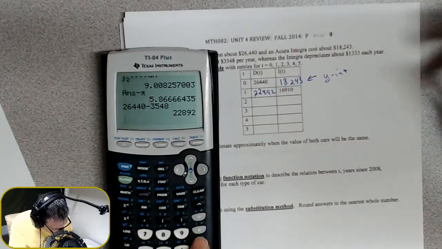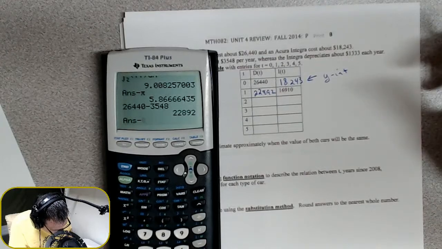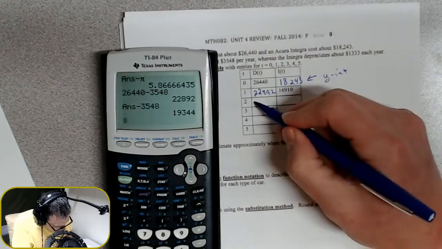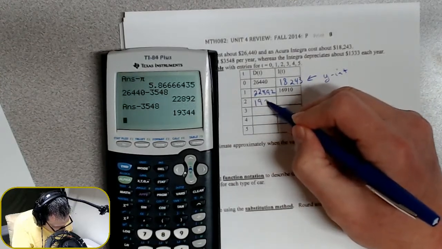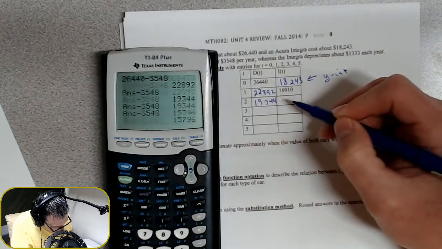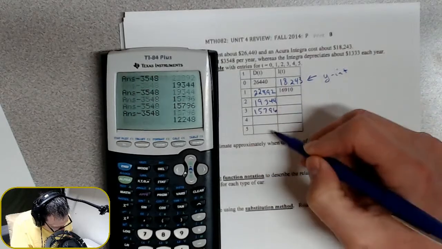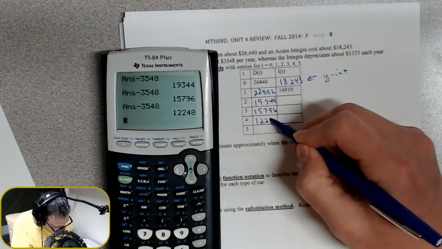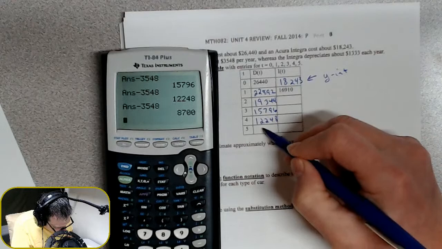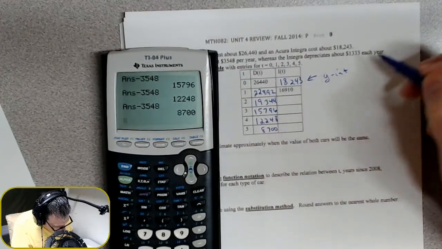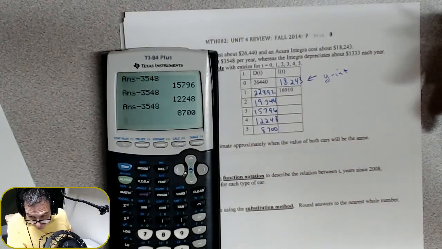Now watch this little trick you could do. If you just keep subtracting the previous answer, 3,548, then you could just keep hitting enter. Watch. You could just keep hitting enter, and then you could keep filling in your chart. You don't have to keep retyping it. And one more enter, 8,700. And we'll do the same thing for the other one.